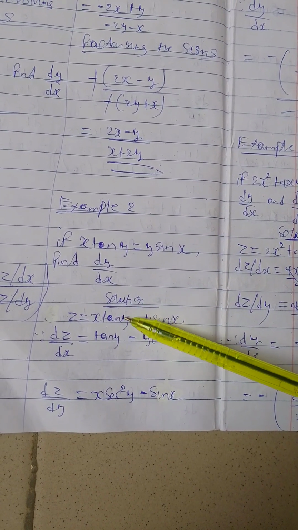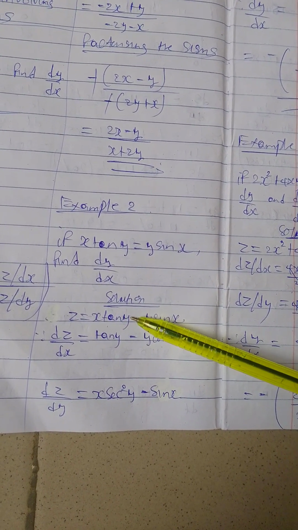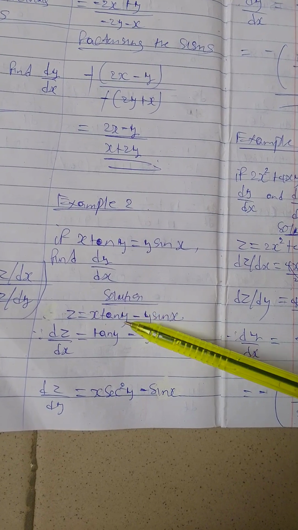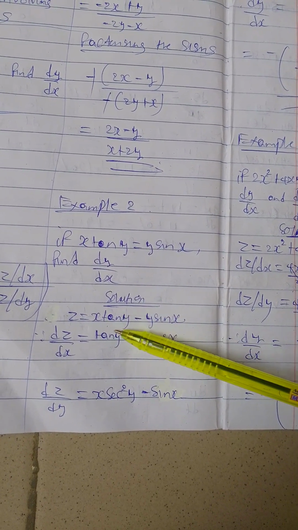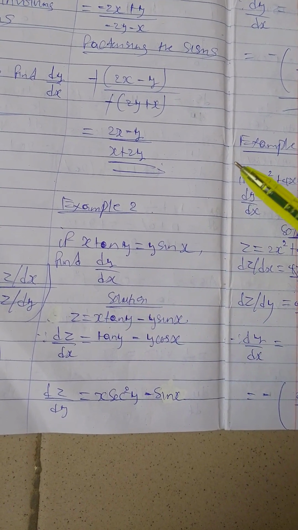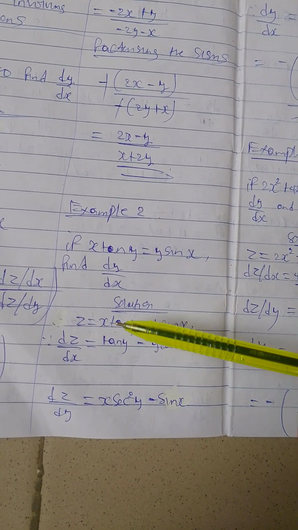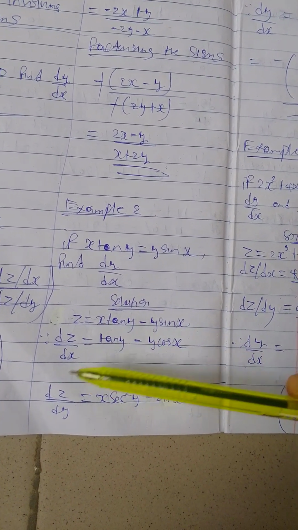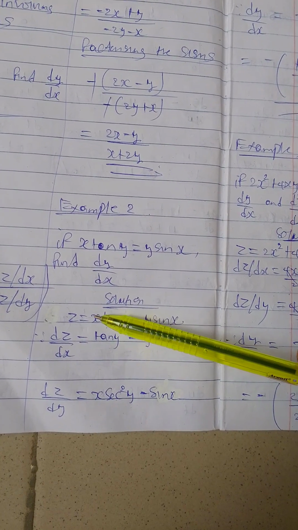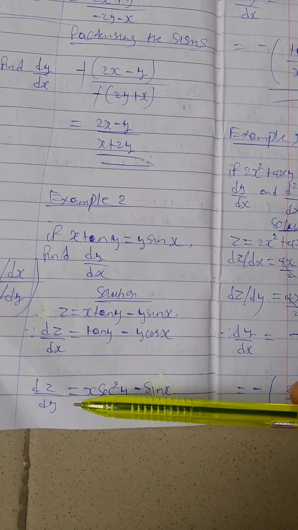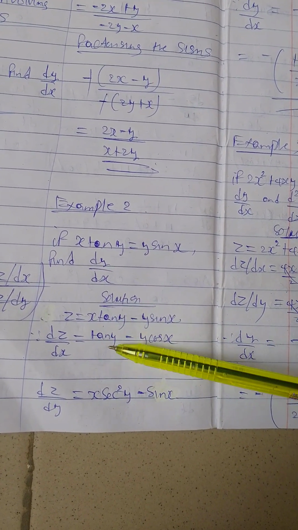So the first number from the right here is y and not x. That is why I didn't differentiate this time y. And the x to be differentiated is here, so I have to eliminate it.